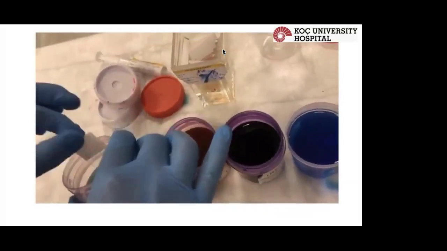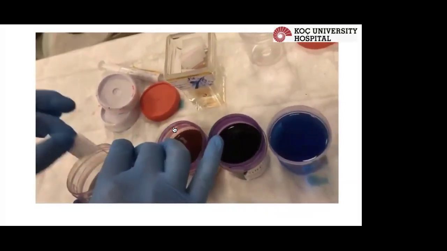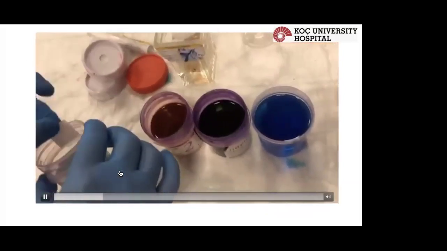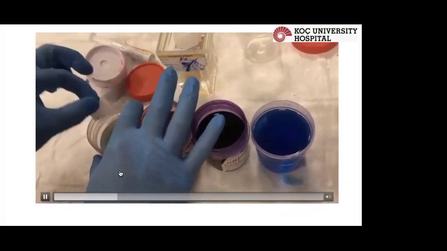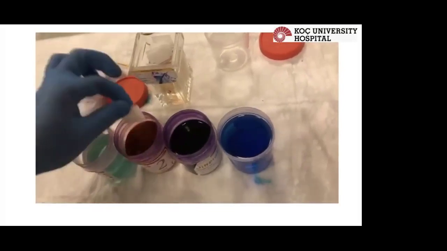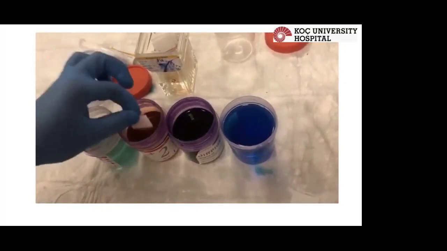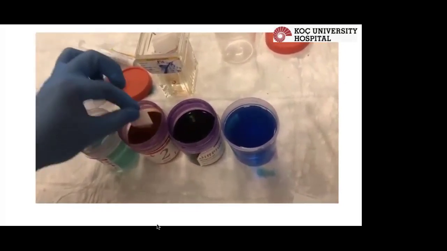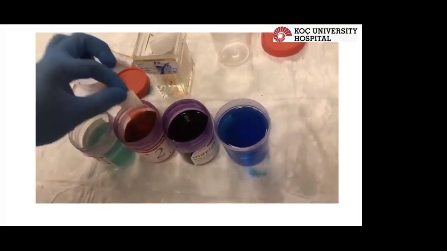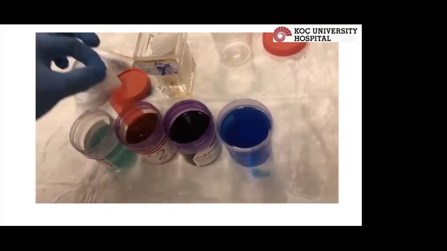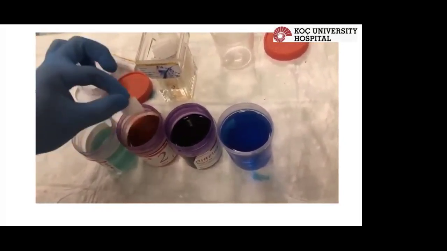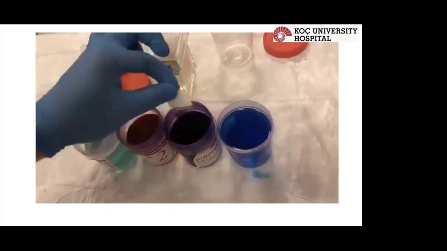And to stain with the DiffQuik, the air-dried slides are typically stained as follows: 10 seconds in fixative, 15 to 20 seconds in xanthene dye, and 20 to 25 seconds in thiazine dye, followed by a rinse in tap water. And this can be performed rapidly in the operating room.